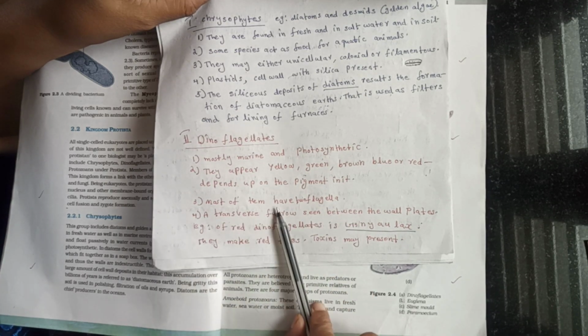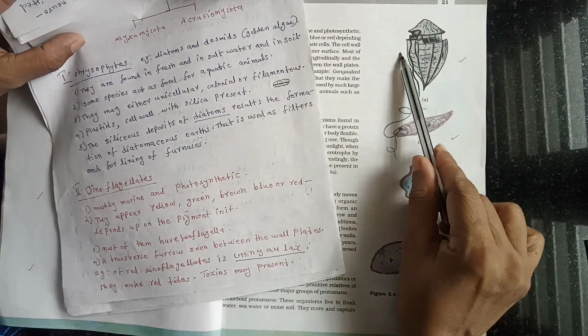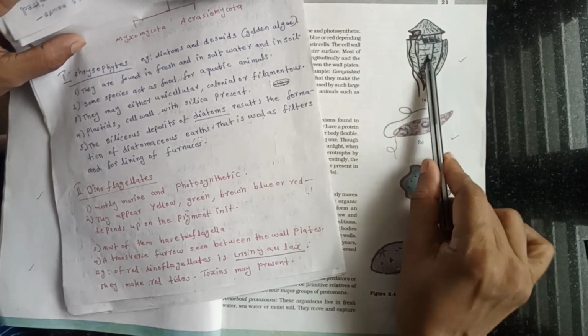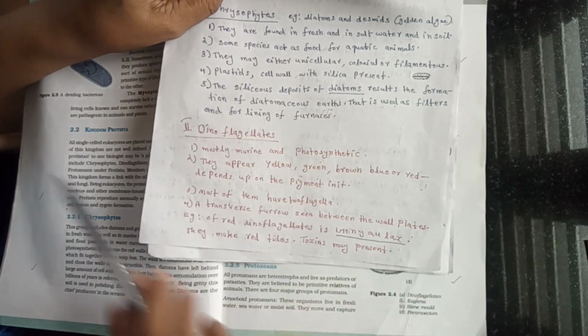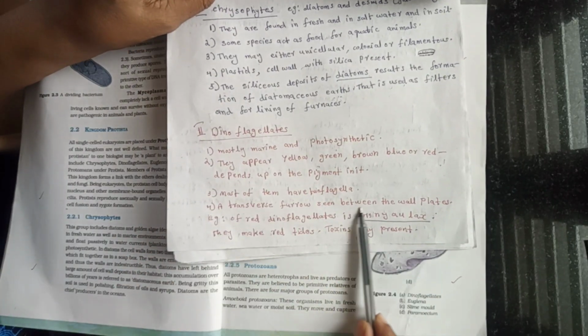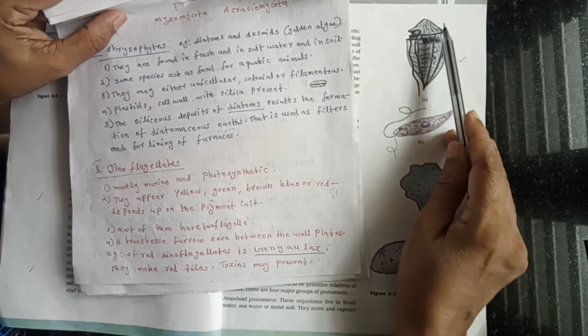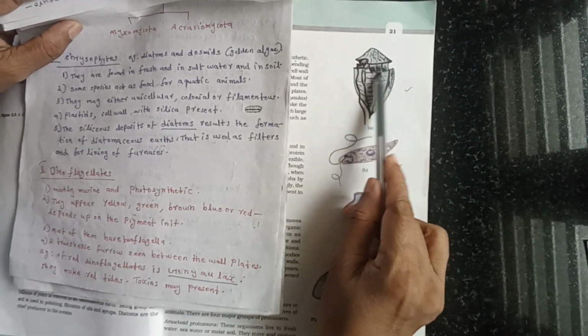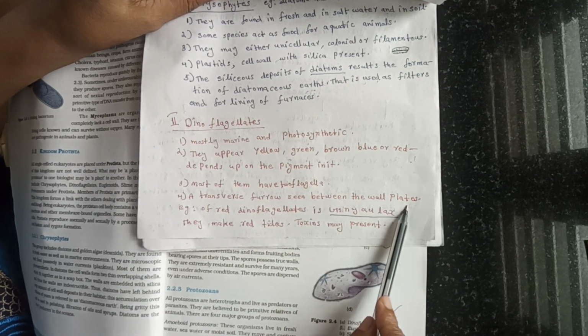Most of them have two flagella that help for movement. A transverse furrow is seen between the wall plates. This is the transverse groove, seen between the wall plates.